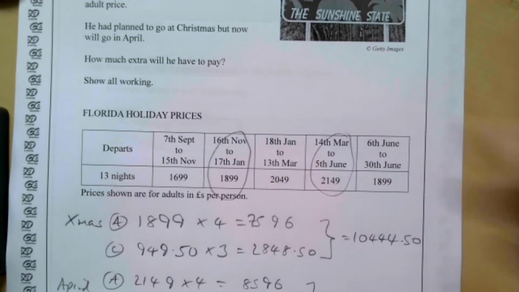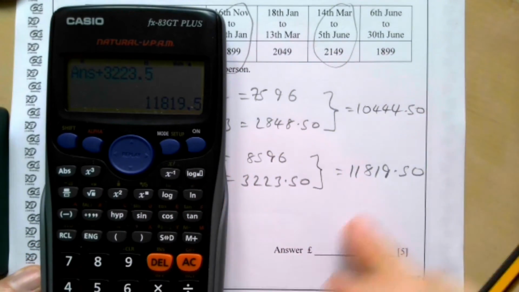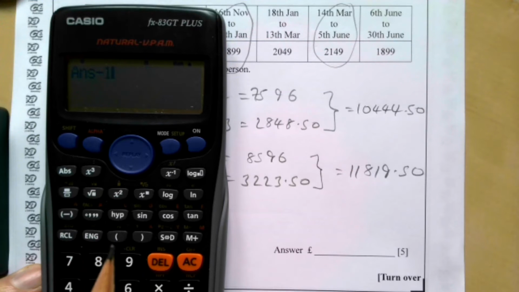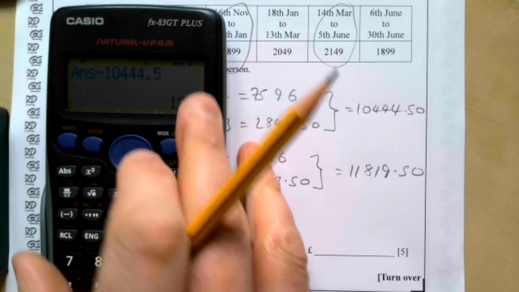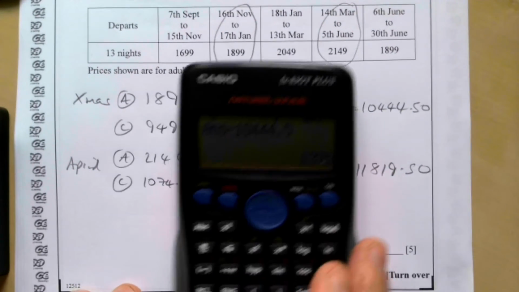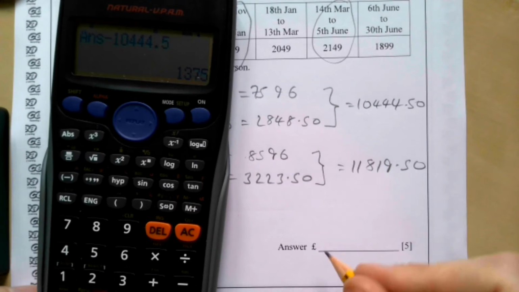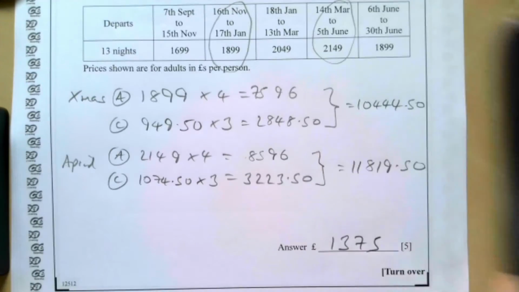What does the question ask? How much extra will he have to pay? So we then need to do 11819.50, and we're going to subtract. And so we get the extra cost then is, hopefully I can read that in my calculator, the light's not great, 1,375, 1,365.